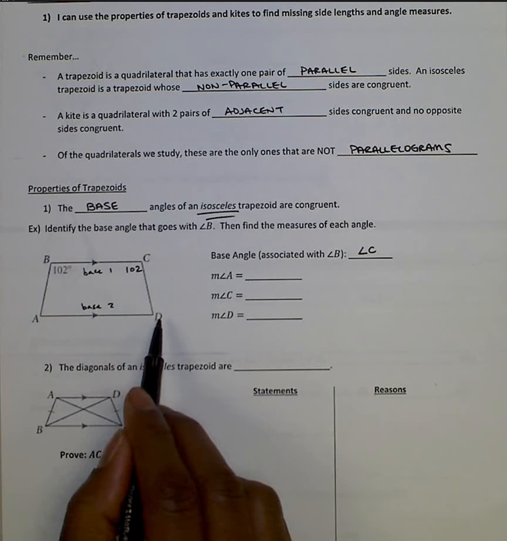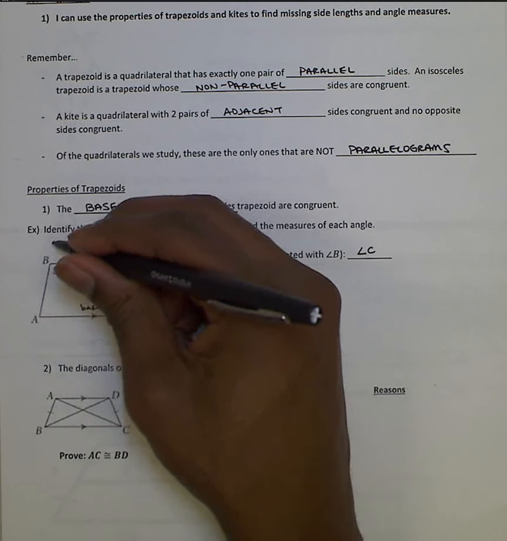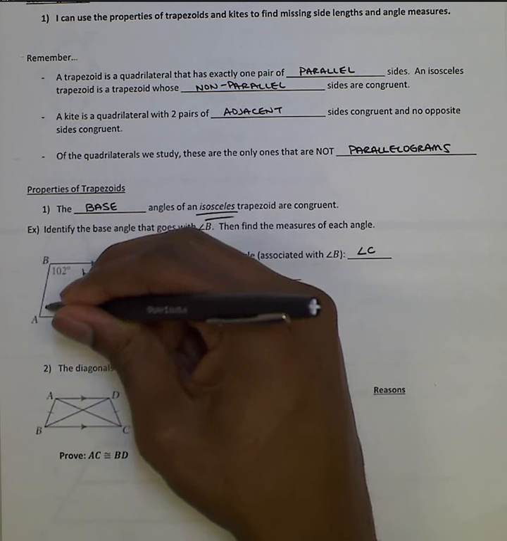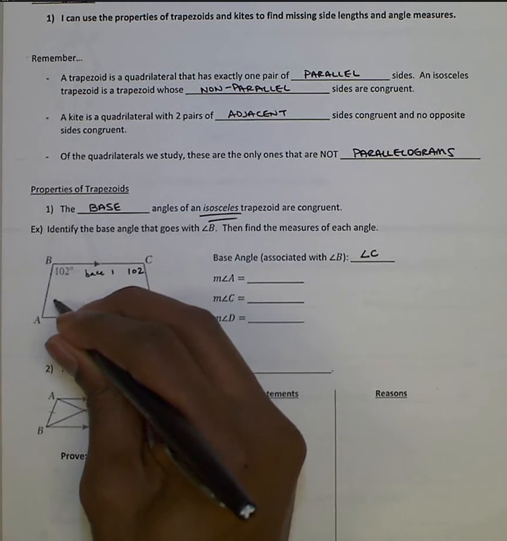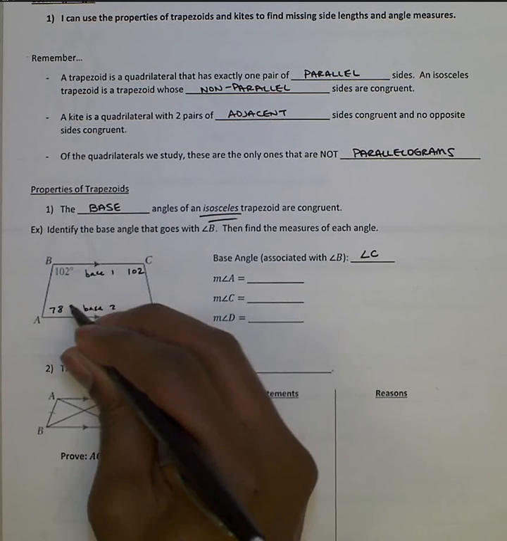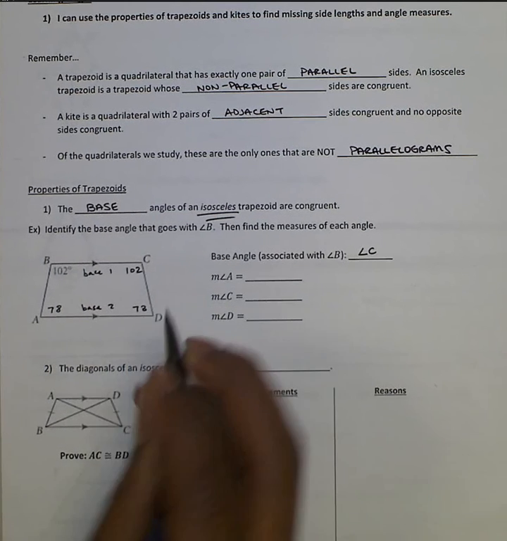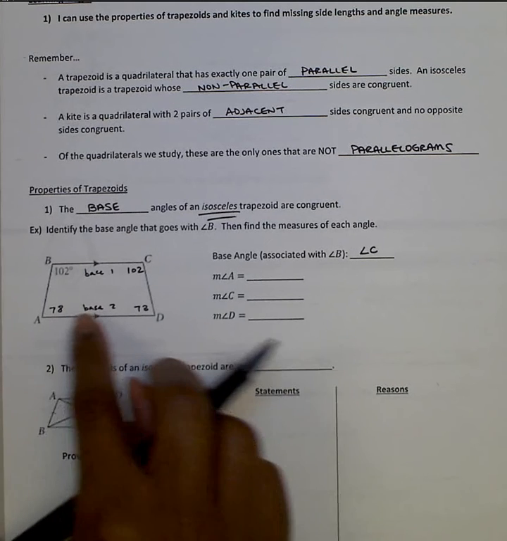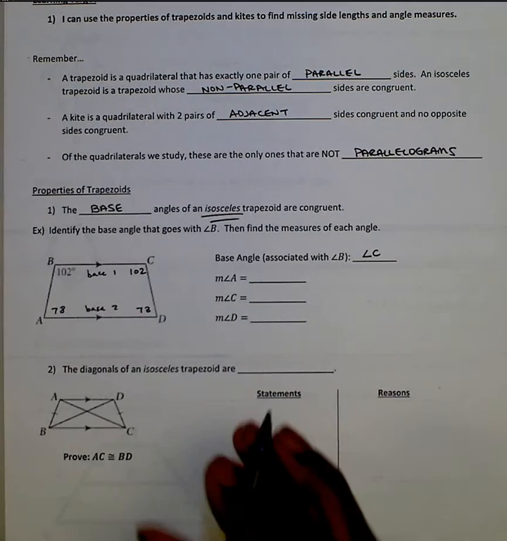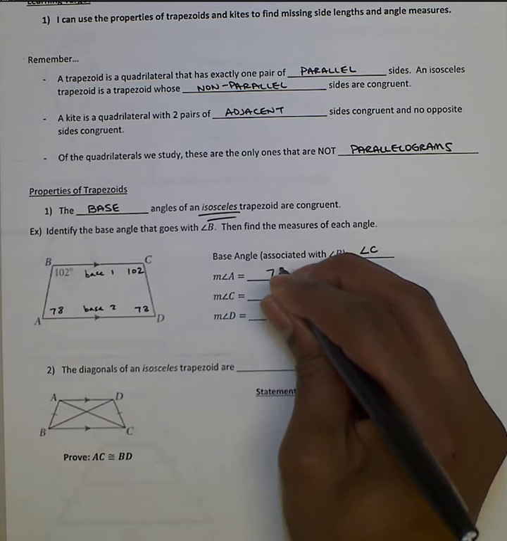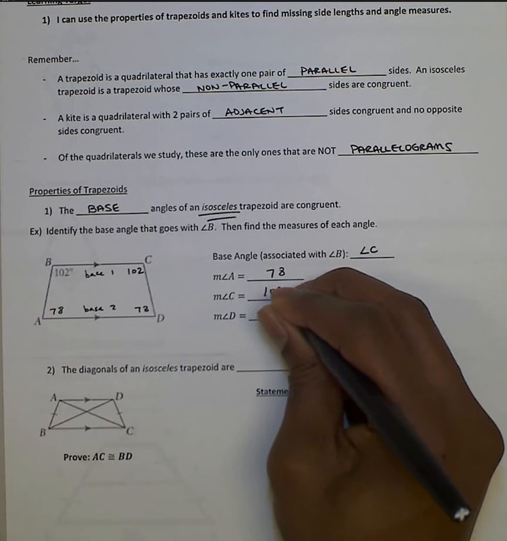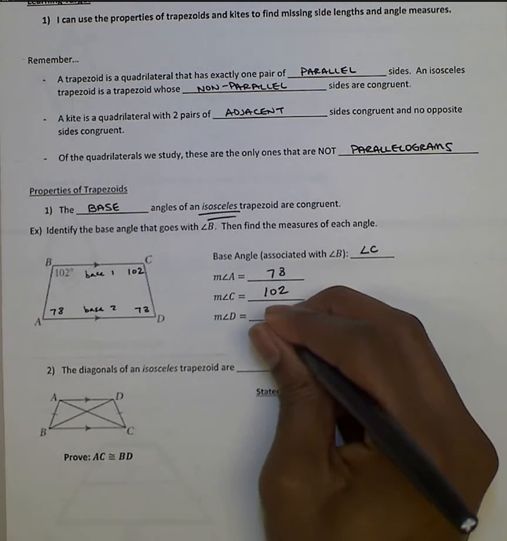Okay, notice that, and remember that a trapezoid has two parallel sides. So these are parallel. You can see this as a transversal. These are same side interior angles, and so that means they should be supplementary. This is 102. That means angle A will be 78. This will also be 78. Again, notice that the base angles that are associated with each other are congruent. So now filling in our answers, angle A is 78 degrees, angle C is 102 degrees, angle D is 78 degrees.